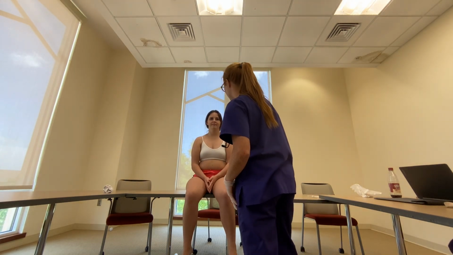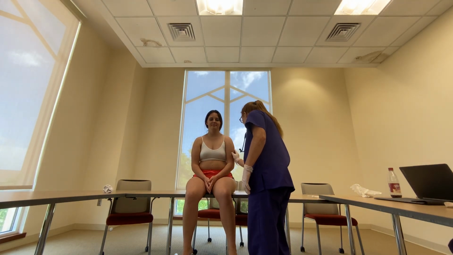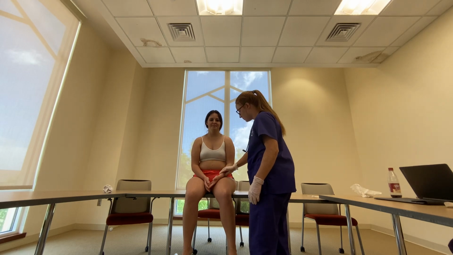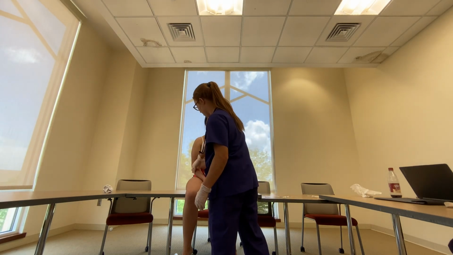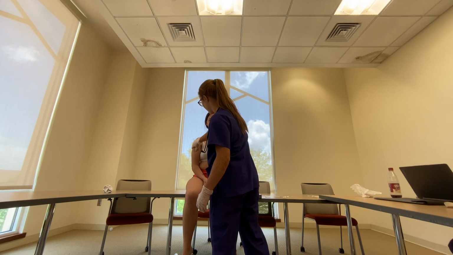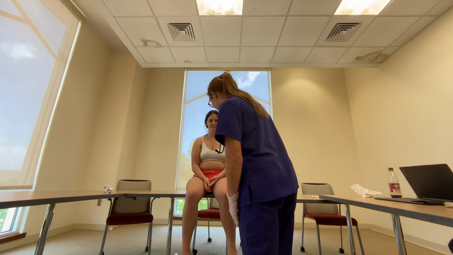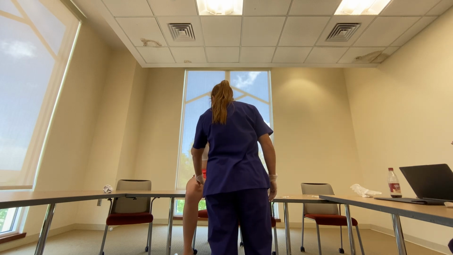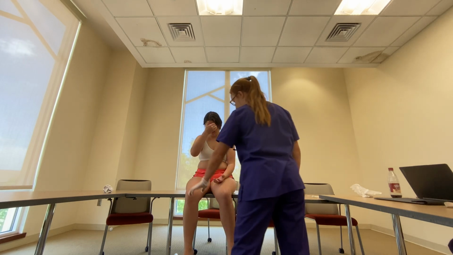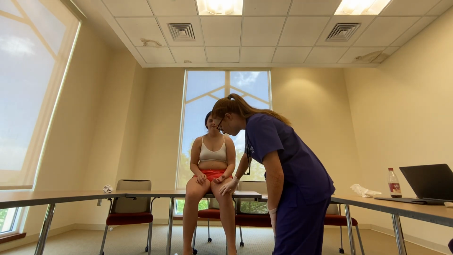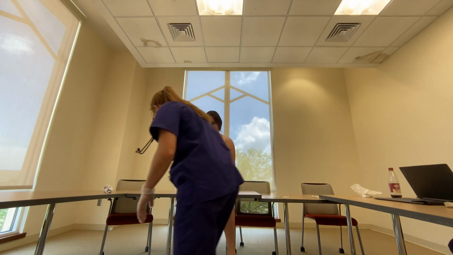Okay, now we're gonna assess her skin. So I'm just gonna look at you. Okay. Skin is dry and warm. She does have a scar on her right leg, on her upper thigh. Let's see.